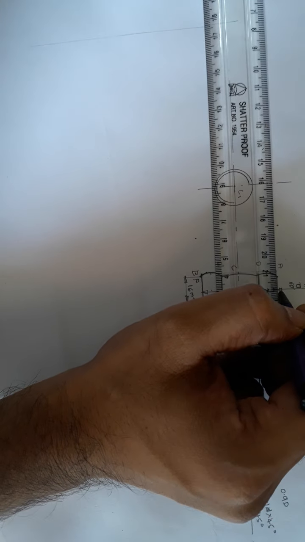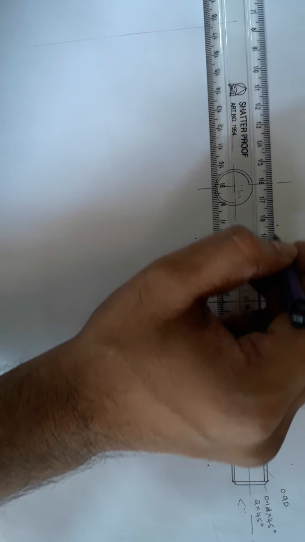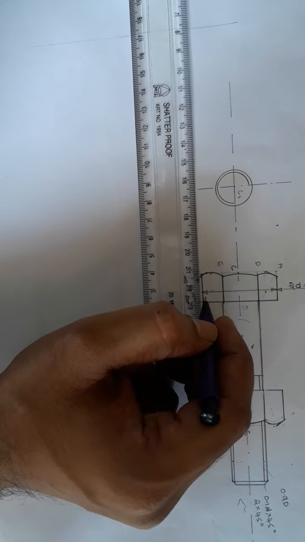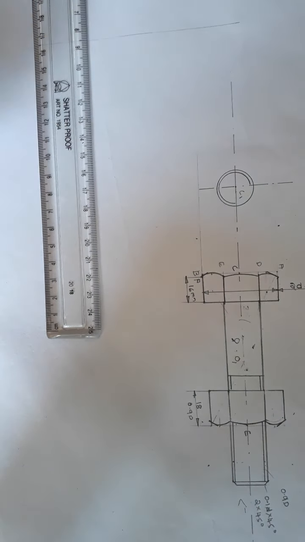Either you can take the projection from here, or since you know the dimensions, you can draw it directly. We got this corner as 40 mm, so you have to take a 20 mm radius circle.